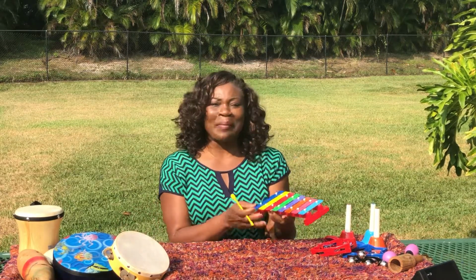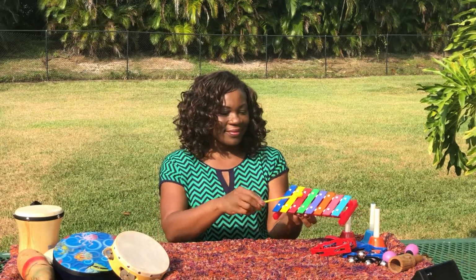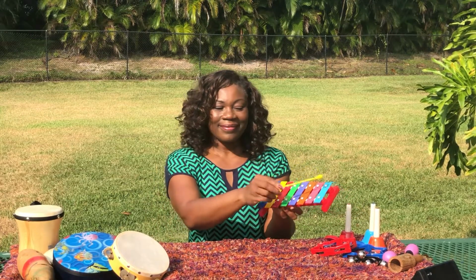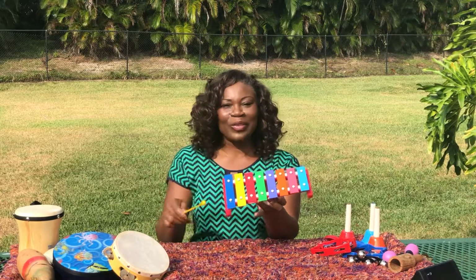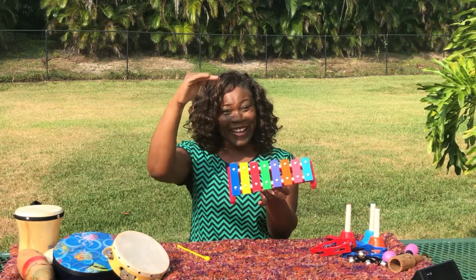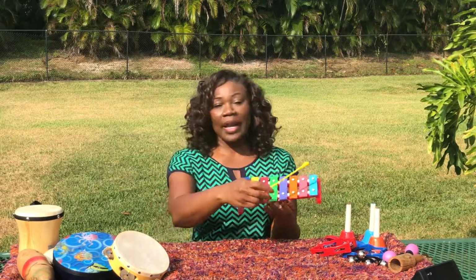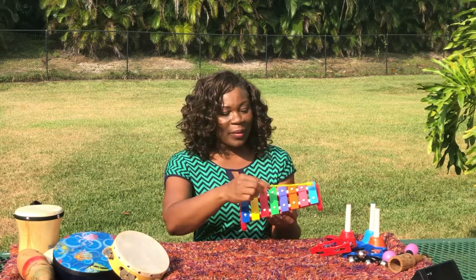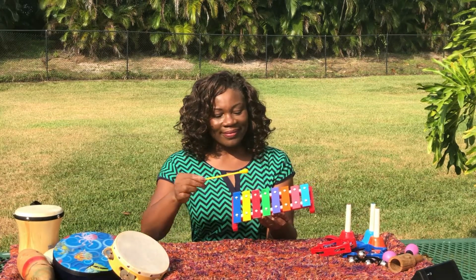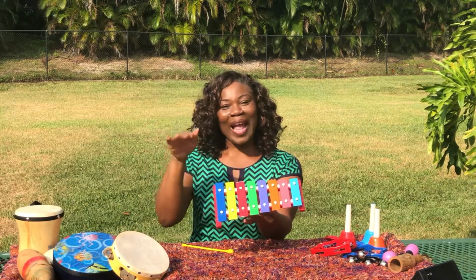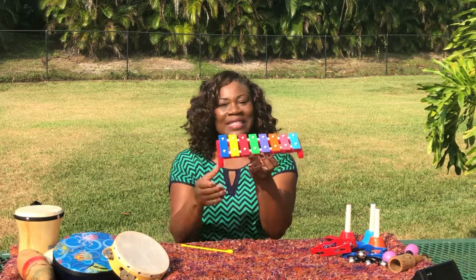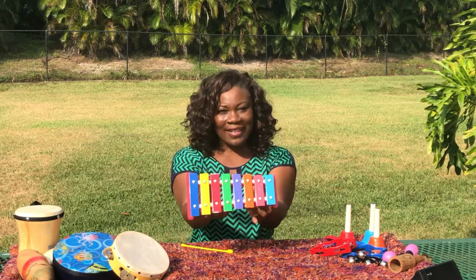Let me show you what I mean. As I played my xylophone going up this way, the pitch got what? Higher and higher. Now, when I go down in the opposite way, let's see what happens. The sound got lower and lower, right? So this is indeed a pitched instrument.